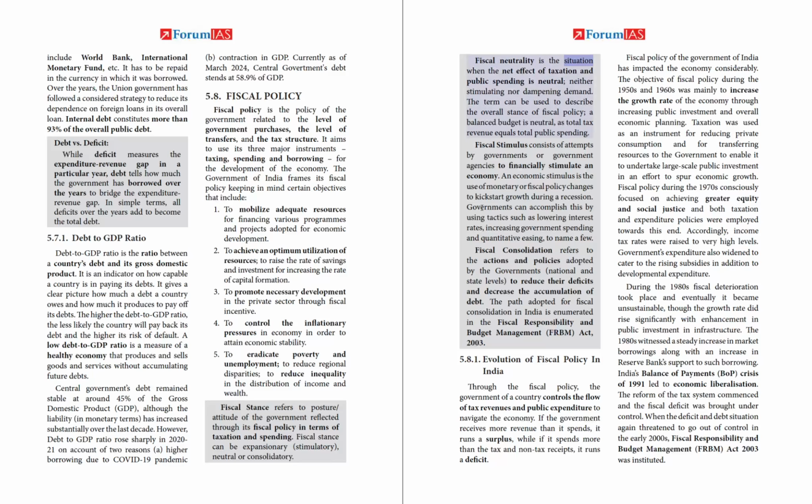Fiscal neutrality is the situation when the net effect of taxation and public spending is neutral, neither stimulating nor dampening demand. The term can be used to describe the overall stance of fiscal policy. A balanced budget is neutral, as total tax revenue equals total public spending. Fiscal stimulus consists of attempts by governments or government agencies to financially stimulate an economy.